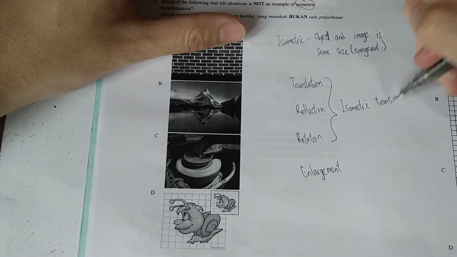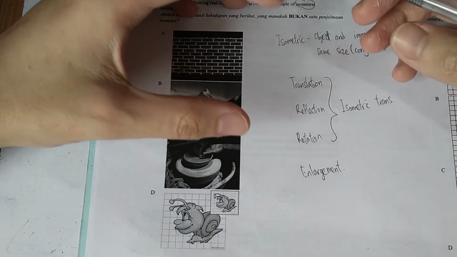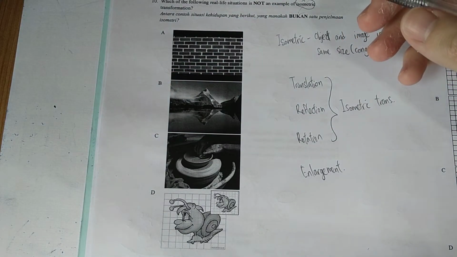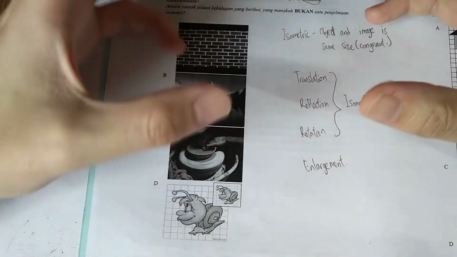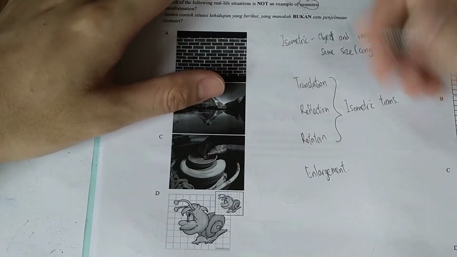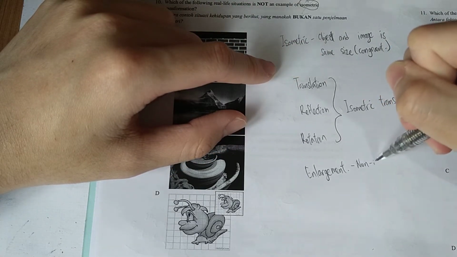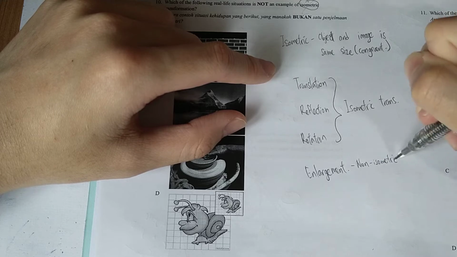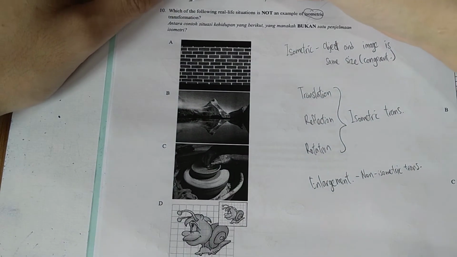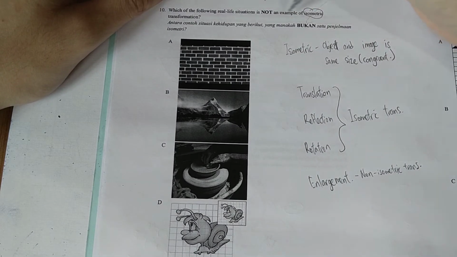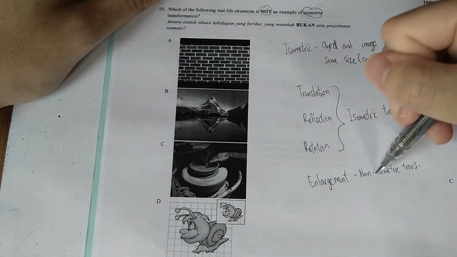transformation. But enlargement is not isometric, because you know enlargement means the size akan berubah, because there is a scale factor, and your image will usually end up bigger or end up smaller, right? So enlargement, the size will change. So enlargement, we call it a non-isometric transformation. Okay, non-isometric transformation. And if you look at the question, dia bukan nak cari yang mana isometric, dia nak cari yang mana bukan isometric. So which of the following is not isometric? So not isometric is enlargement.